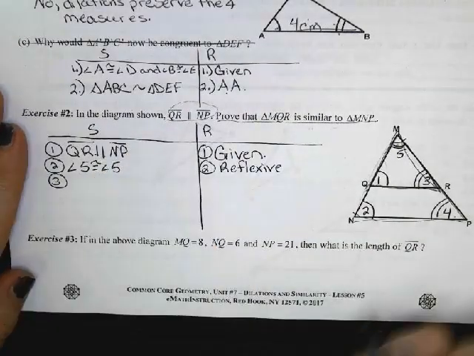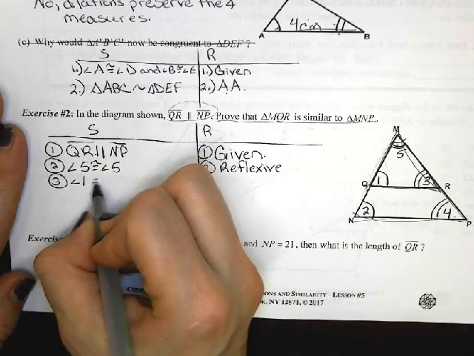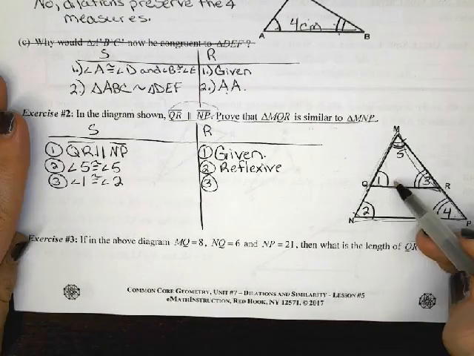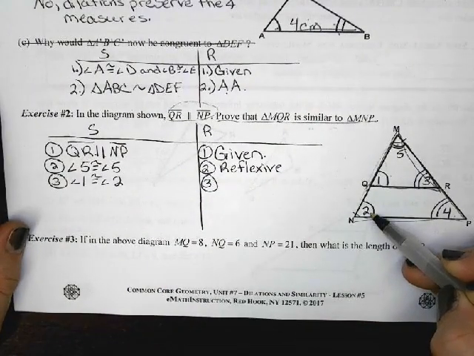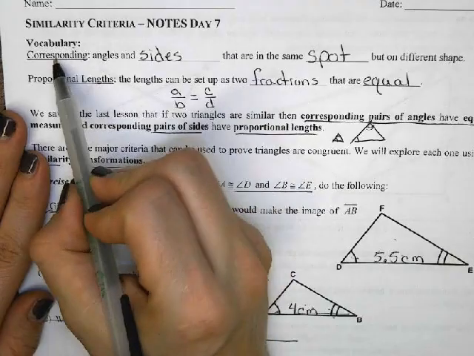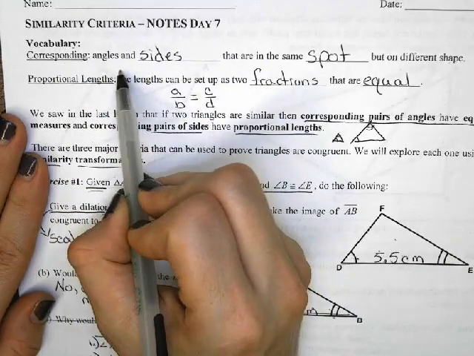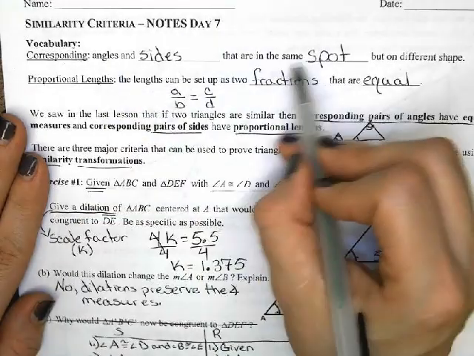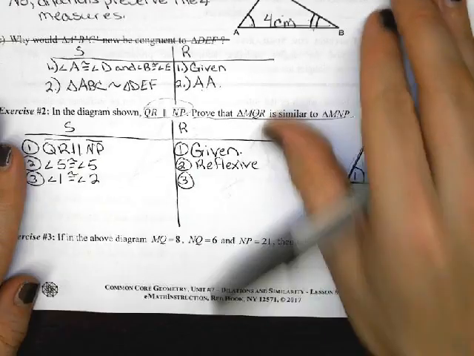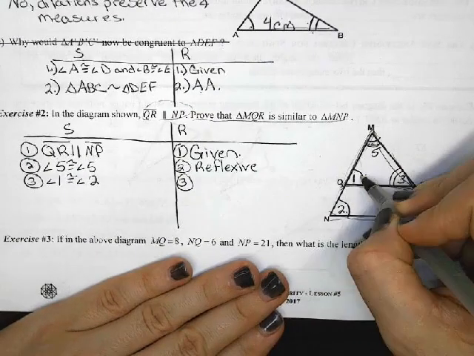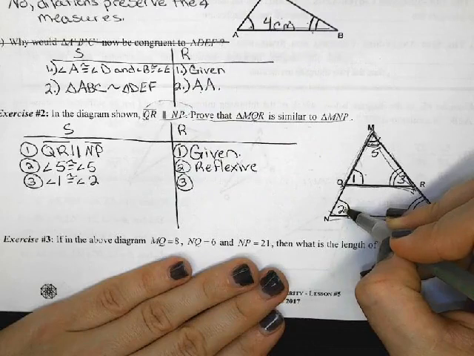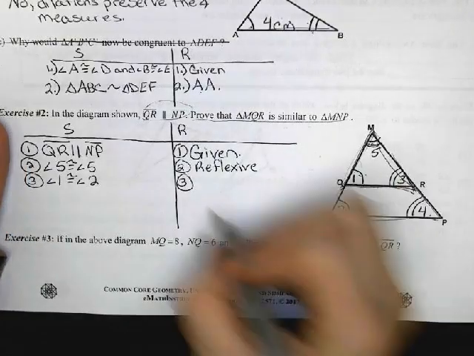3. I'm going to write that angle 1 is congruent to angle 2. Now you'd have to think to yourself, why is that congruent? Way back up at the top of your paper, we covered a very specific vocabulary word, which is corresponding. Corresponding angles: an angle is in the same spot, but on a different shape. If we look at these two triangles, this is the bottom left-hand corner of the small triangle, and this is the bottom left-hand corner of the big triangle. That's what corresponding looks like.